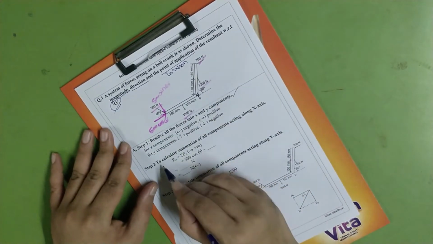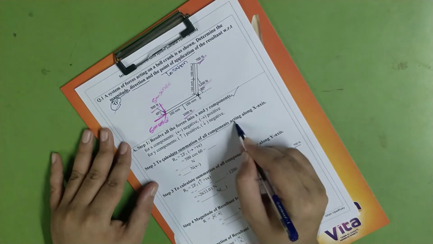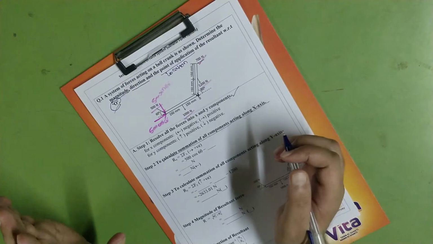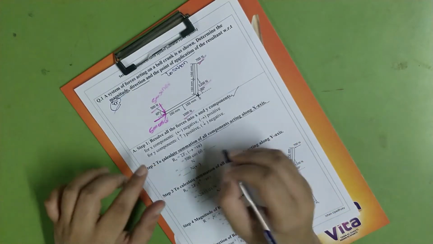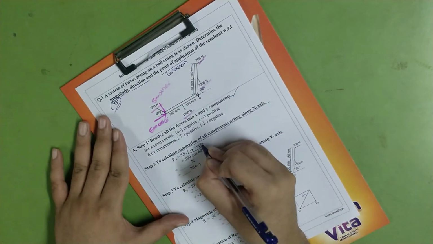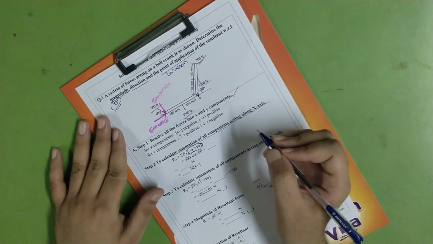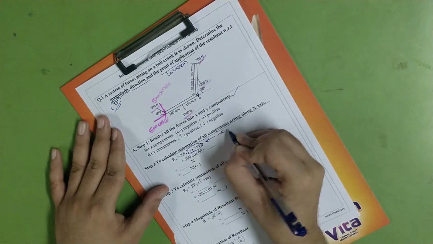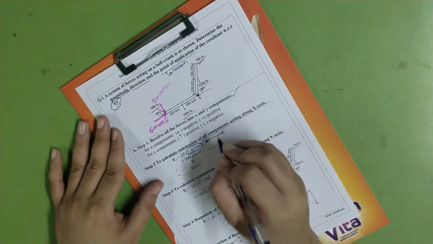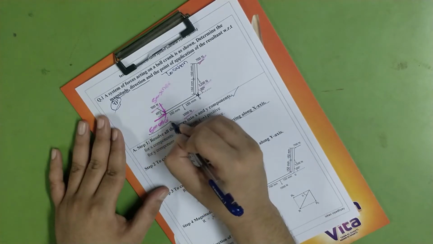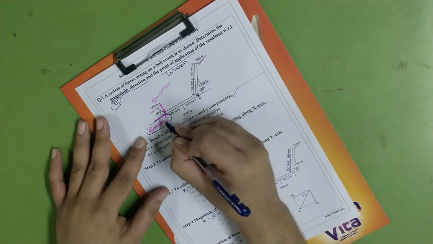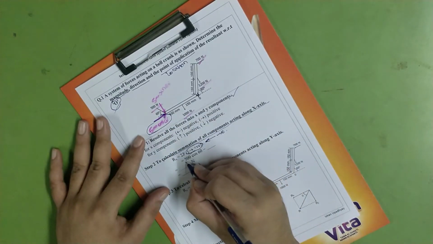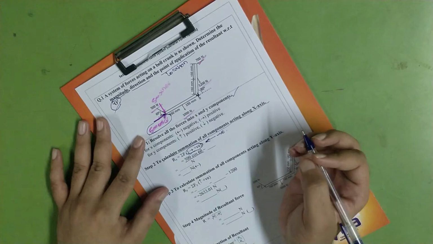In step number 2, I have to calculate the summation of all components acting along the x-axis. So now I'll only consider x components, the horizontal forces. While considering this, remember that forces acting towards the right hand side will be considered positive, and forces acting on the left hand side will be negative. That's my assumption. Let us start with horizontal forces. So first is 500 cos 60. You can see that this 500 cos 60 is acting on the right hand side, so I have considered it as positive, 500 cos 60.